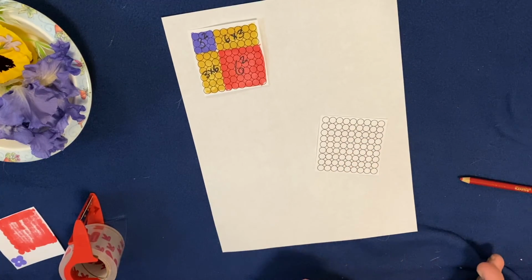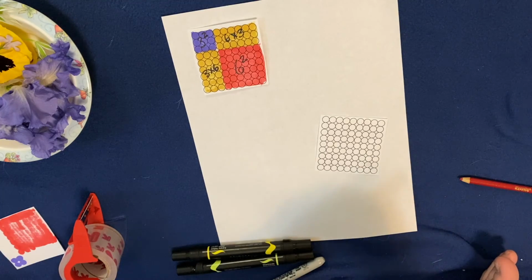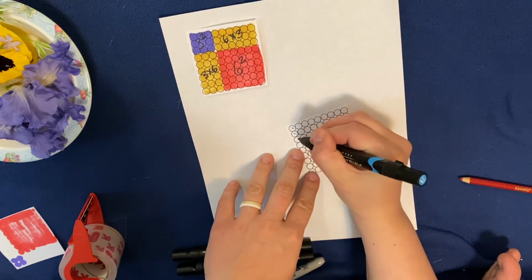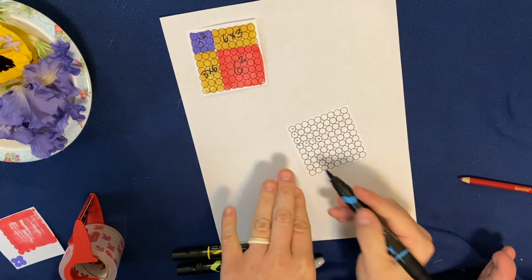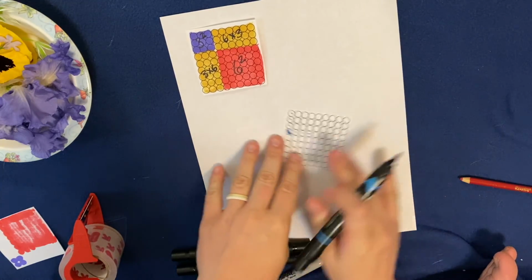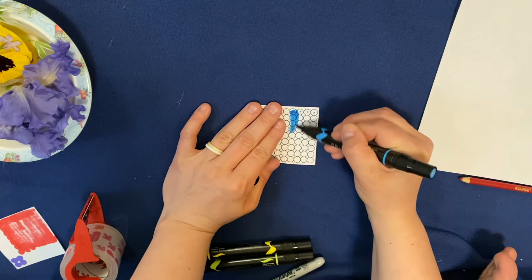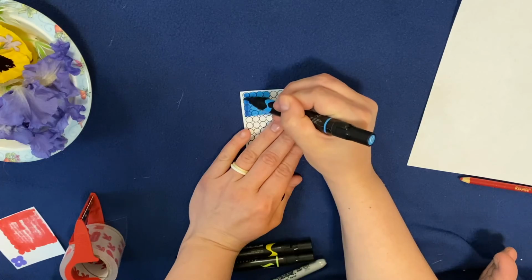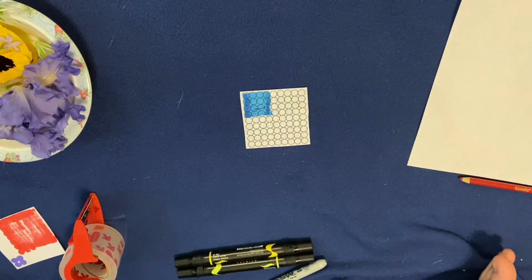I'm going to choose some different colors. All right, so I'm going to go ahead and make myself a square. This time I'm going to choose the 4 square. So 1, 2, 3, 4. 1, 2, 3, 4. All right, I'm going to color this in nice and carefully. I'm going to do it off my paper so I don't make any mistakes or marks on my nice clean paper. All right, so there's my 4 square.